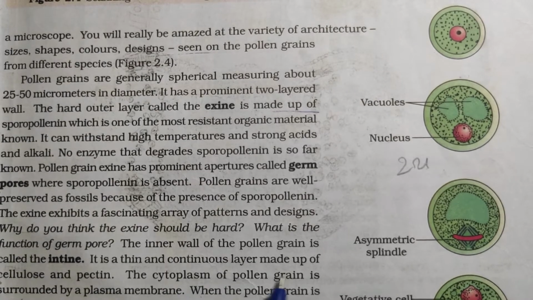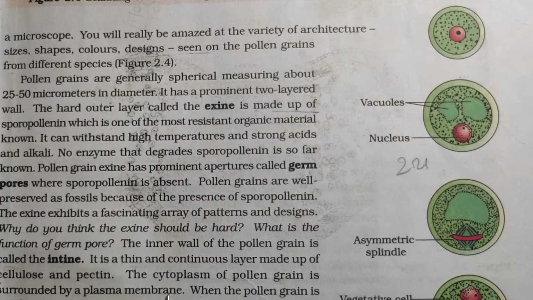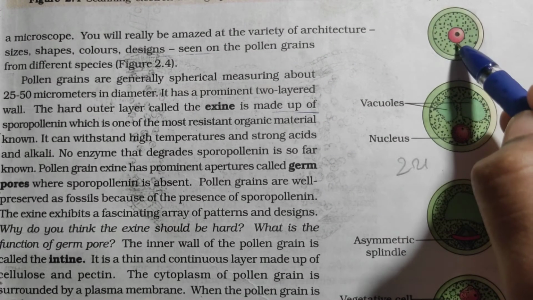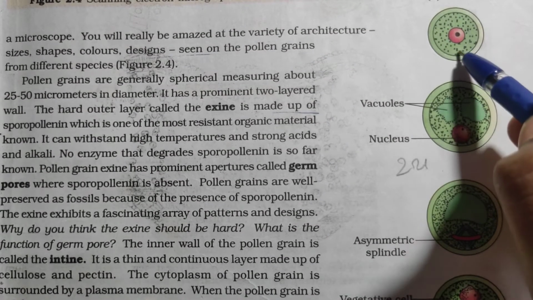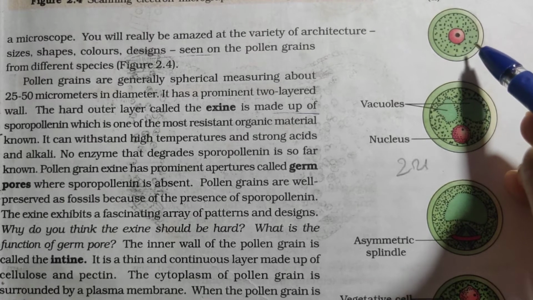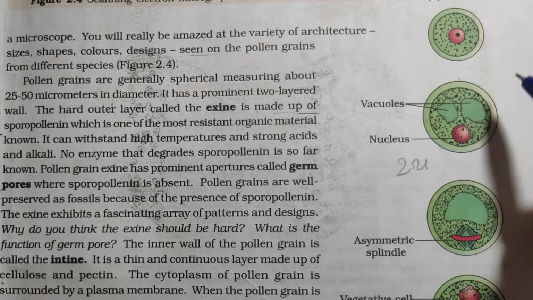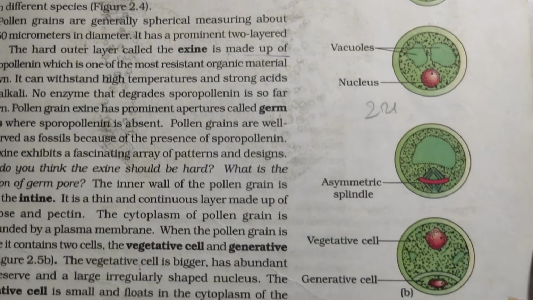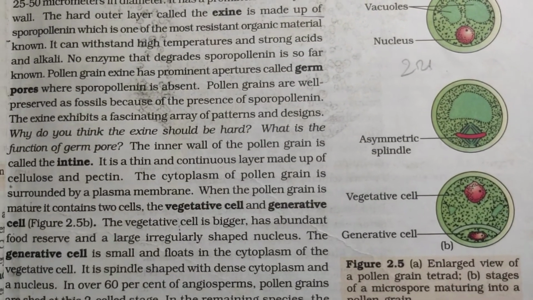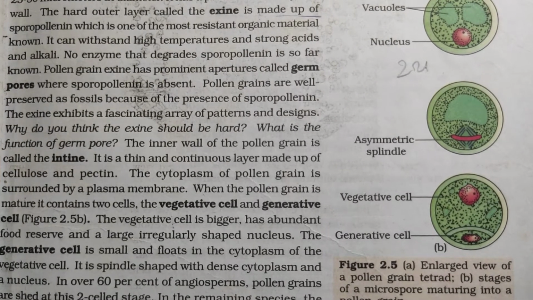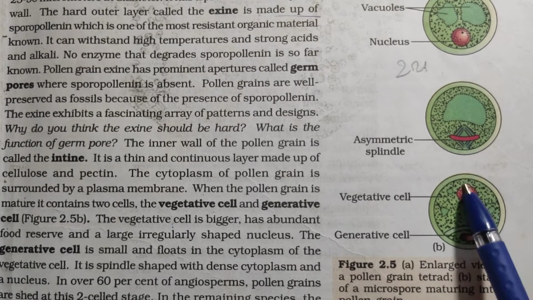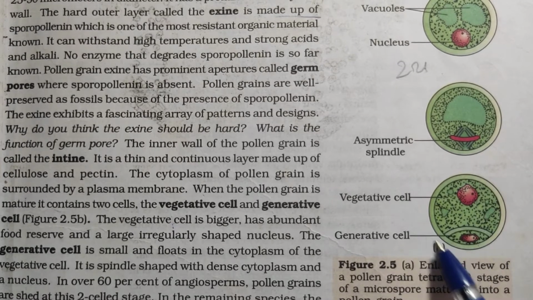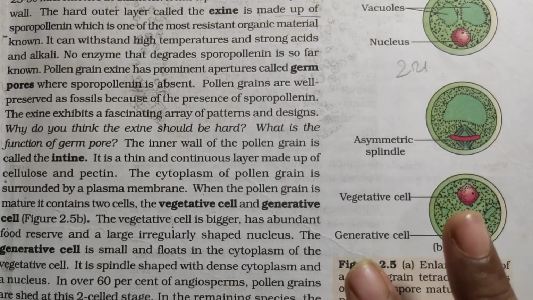The cytoplasm of the pollen grain is surrounded by the plasma membrane. This is the cytoplasm of the pollen grain and this is the plasma membrane. When the pollen grain is mature, it contains two cells, a vegetative cell and a generative cell. So when the pollen grain is mature, it shows a larger vegetative cell and a smaller generative cell. This pollen grain we call a two-celled stage.